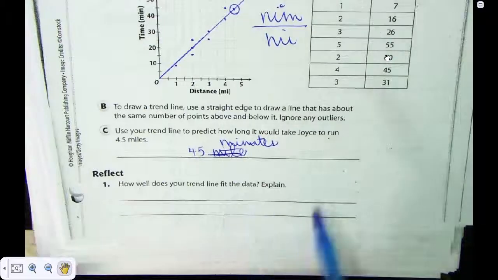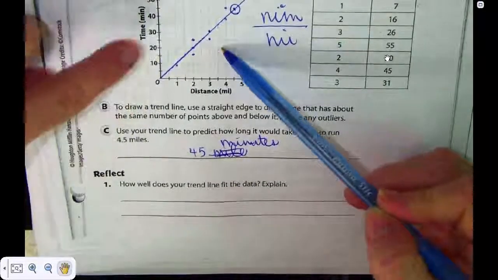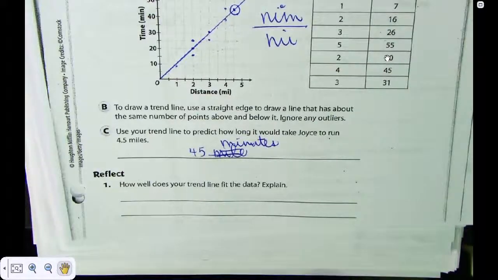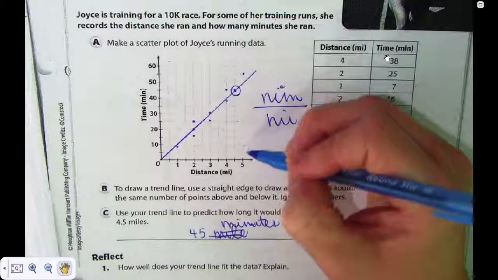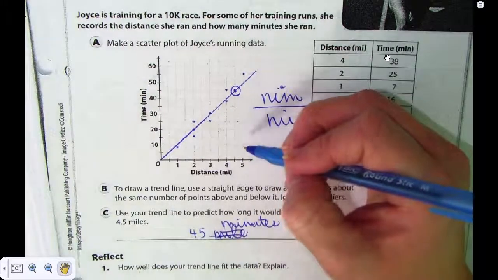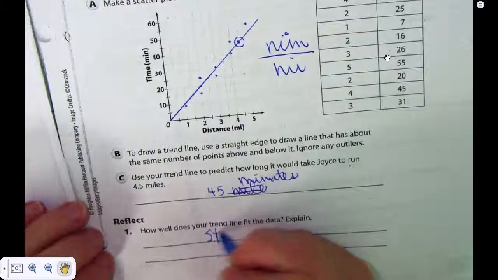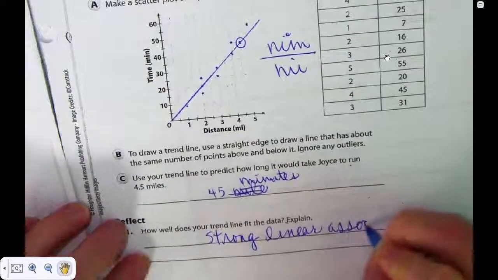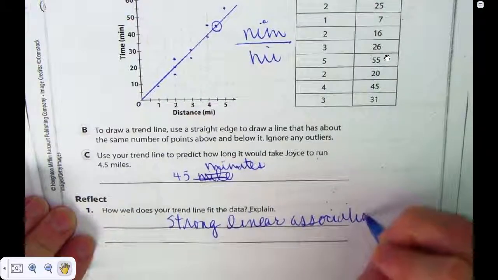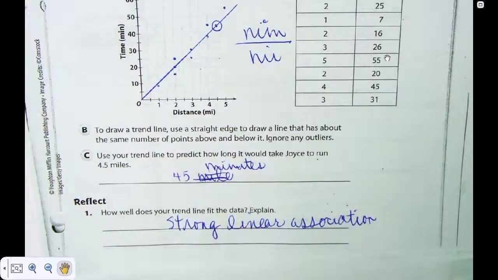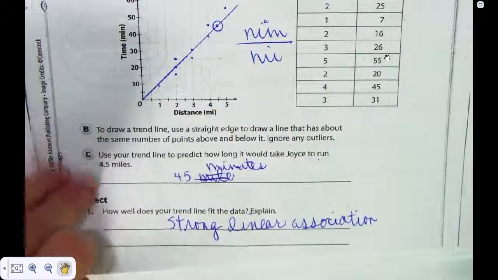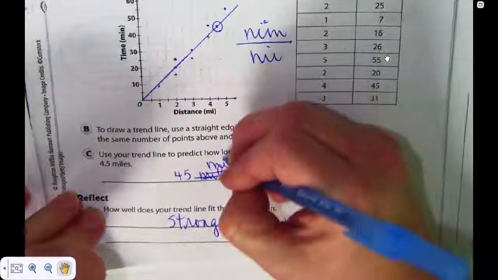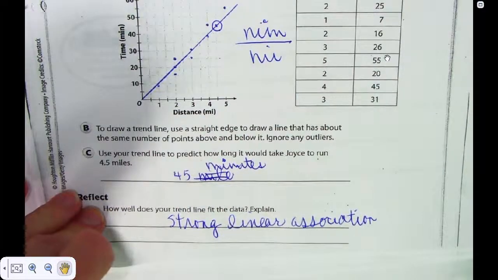So, how well does this trend line fit your data? Are all the points close to that line? Yes. Now, if there was an outlier, it'd be way up here or way down there. So that wouldn't even count. We wouldn't even look at it. So it's a strong linear association. And this gets you ready for next year because you're going to do some more with this next year. But you see that it's a strong linear association because it's real close to that line. Okay?